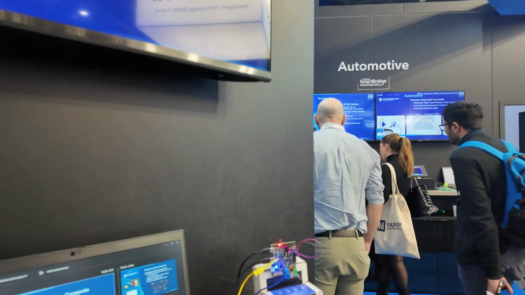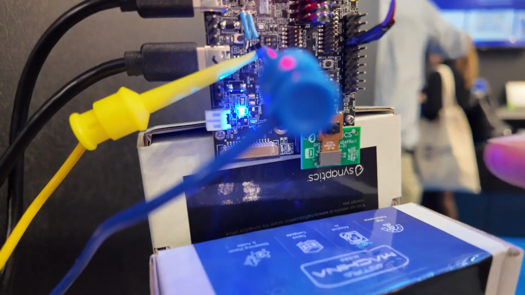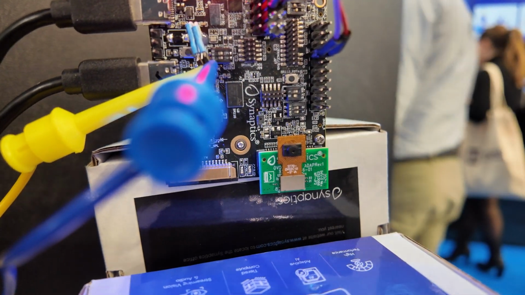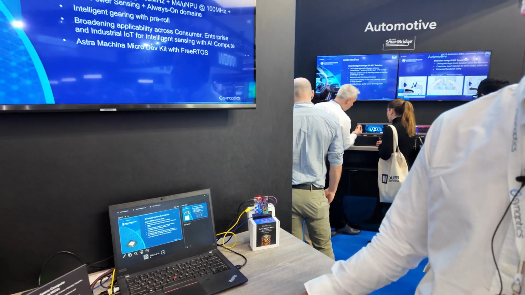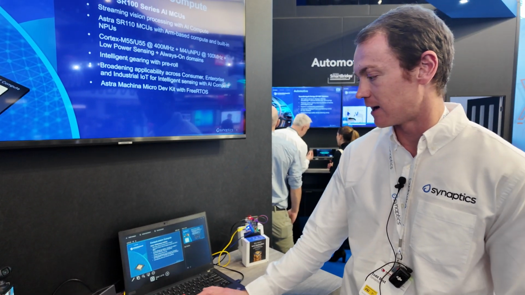It's on here. It's actually the black one there, and then the other one is the silver one up there. The silver one acts as a debugger, so we're using our own part to do debugging of the device on that kit.